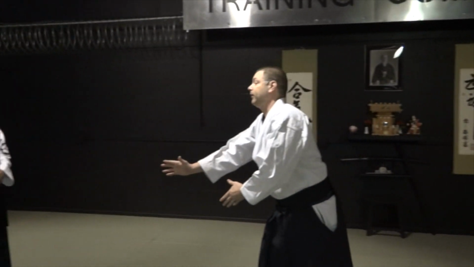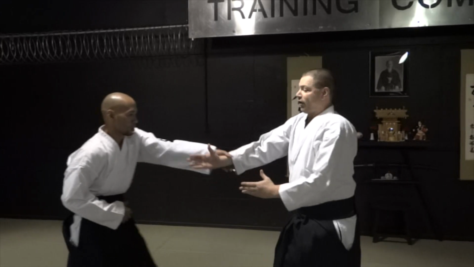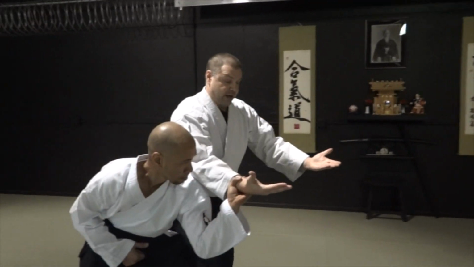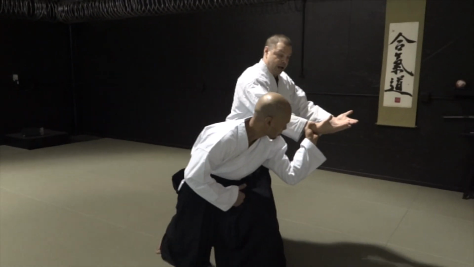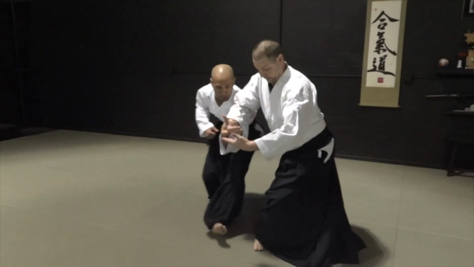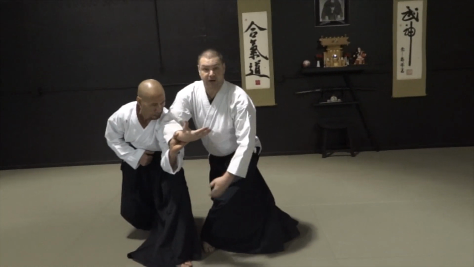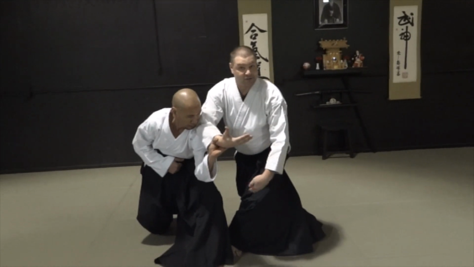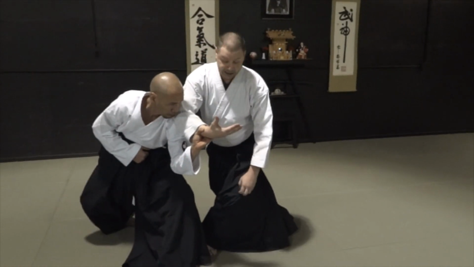So one more time, katate dori, right? I start with a nice tenkan, articulated, and I keep my feet pivoting as I bend this even lower to bring them as low to the ground as I can. Be wary of these types of movements, especially in traditional Aikido.